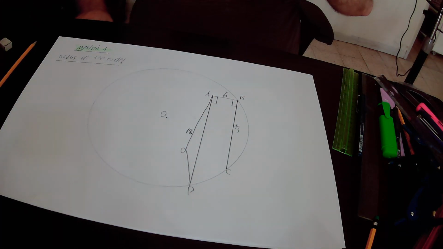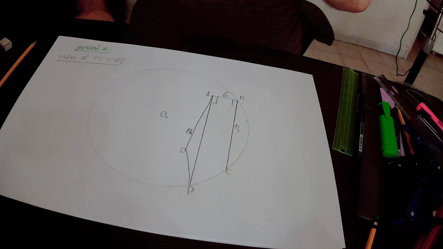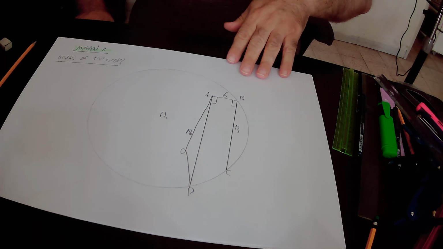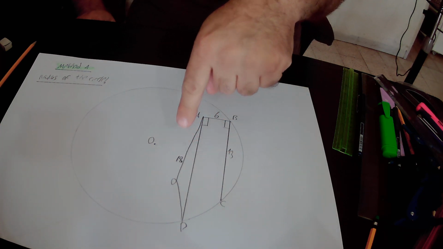Hello, in this lecture we'll find out the radius of a circle using two different methods. In the drawing we have a circle. We know that the center of the circle is at point O. Line segment AB equals 6 units. Line segment AD equals 18 units.